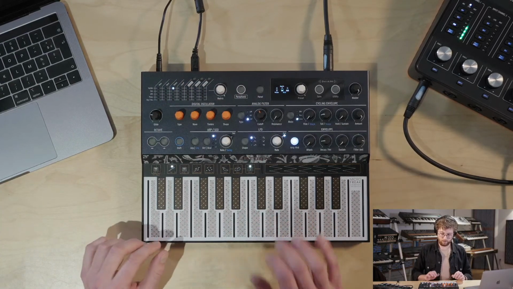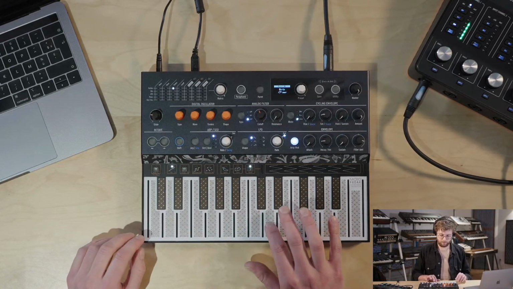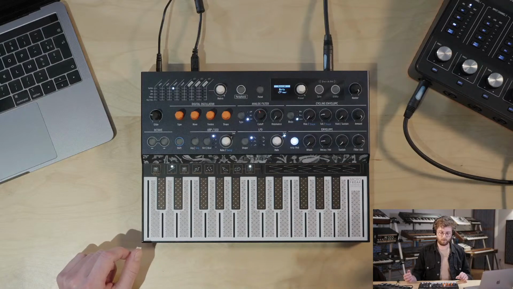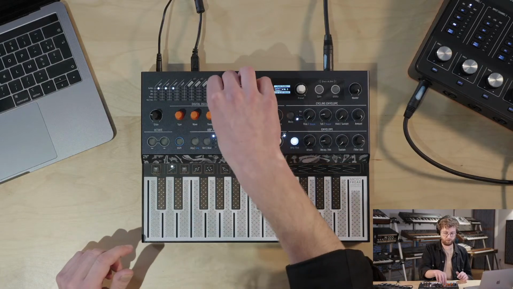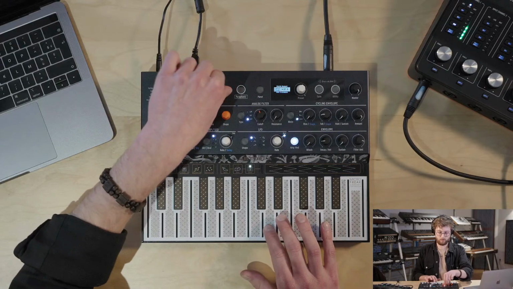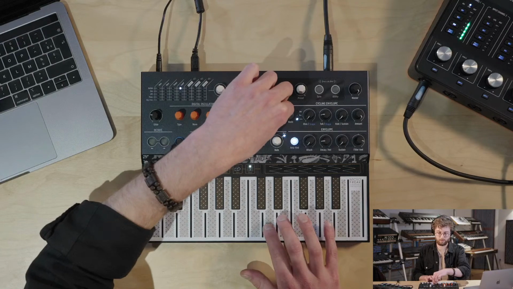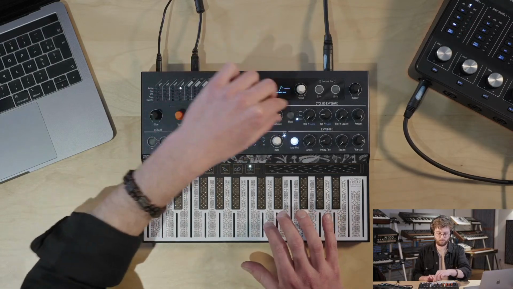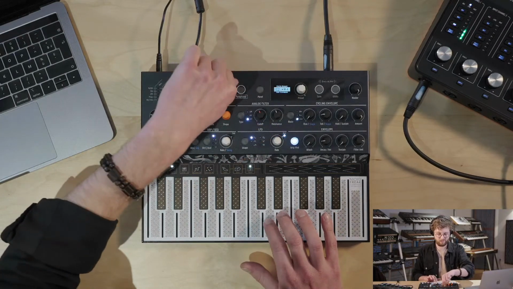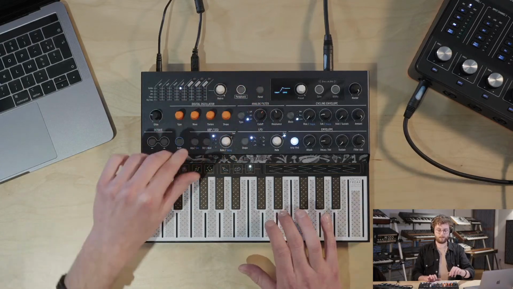Okay, maybe we have something that's a bit like a clap here. We can try to modulate the filter as well, again with the same envelope, maybe adding some resonance.